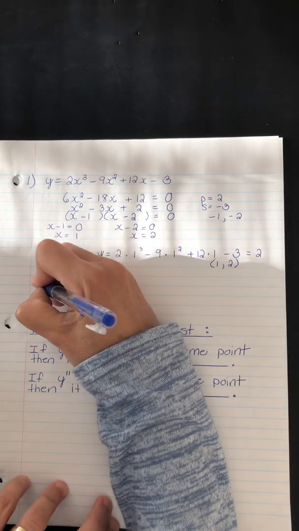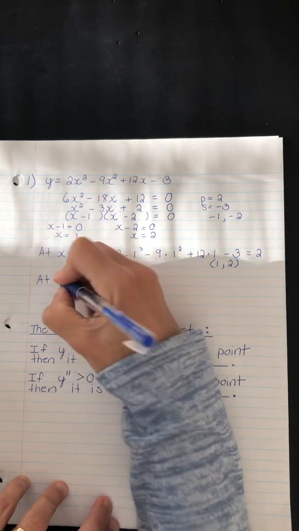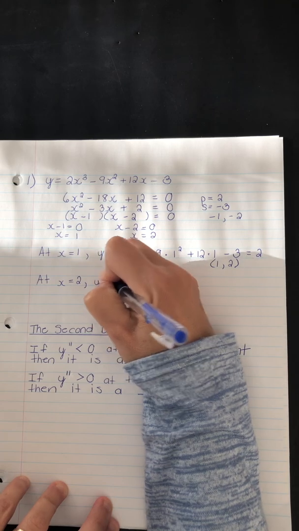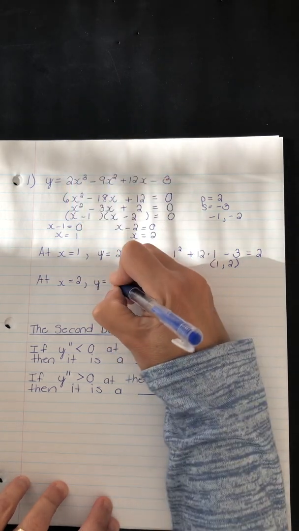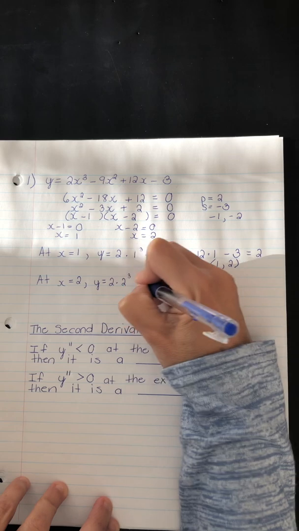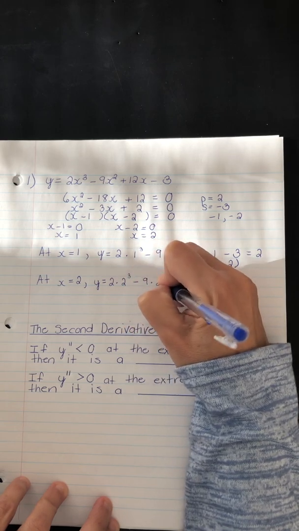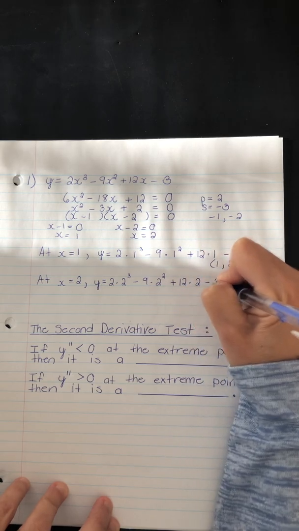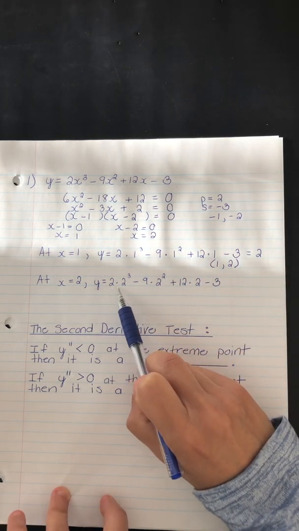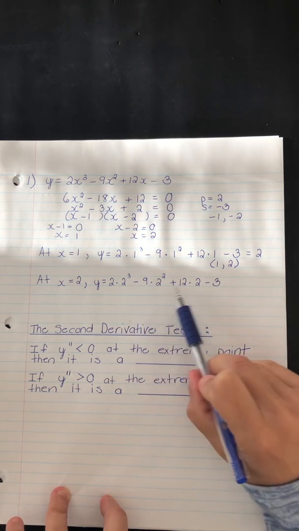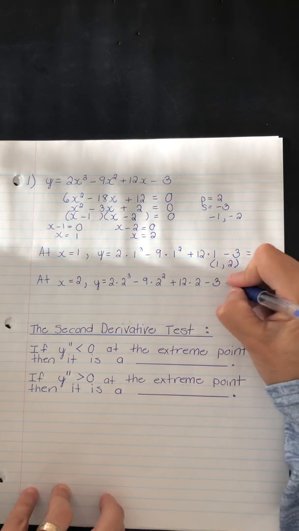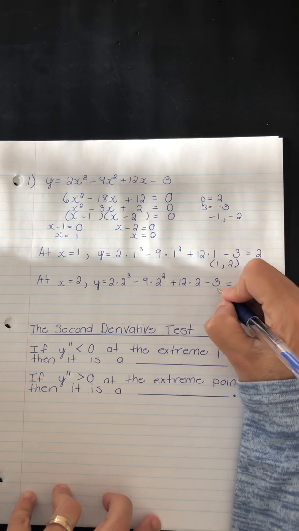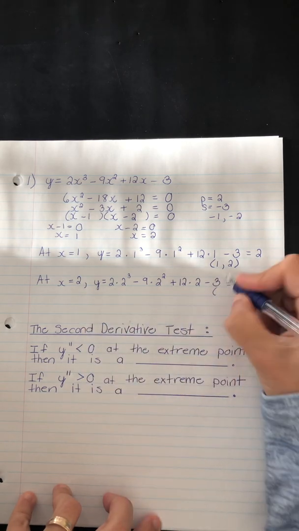Okay, and we'll do the same thing. We will also substitute x is 2. So then y is 2 times 2 cubed minus 9 times 2 squared plus 12 times 2 minus 3. So that's 16 minus 36 plus 24 minus 3. And if you work that out, you'll get 1. So now we have the ordered pair 2, 1.